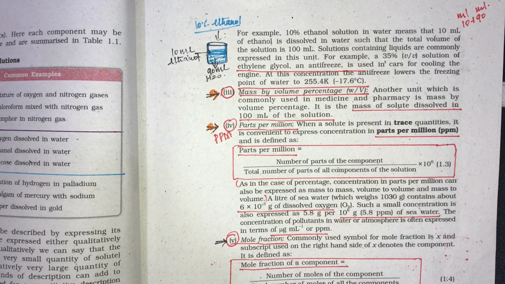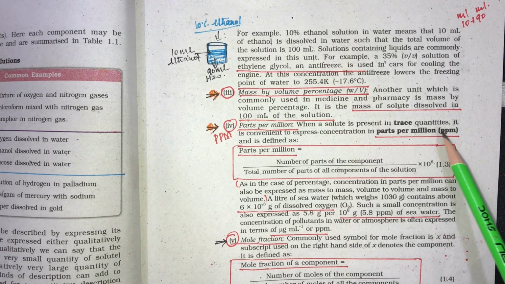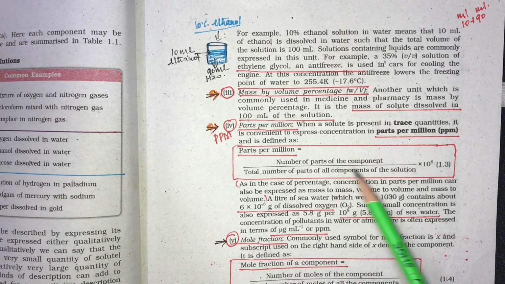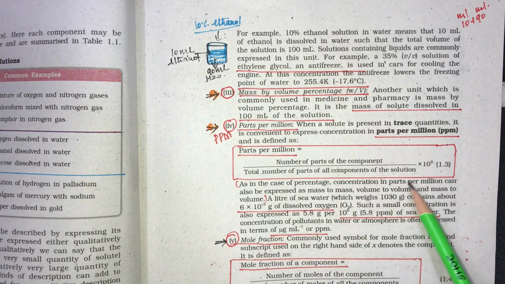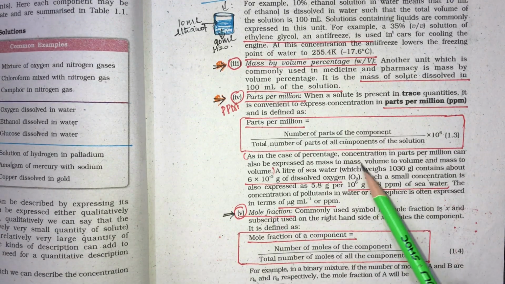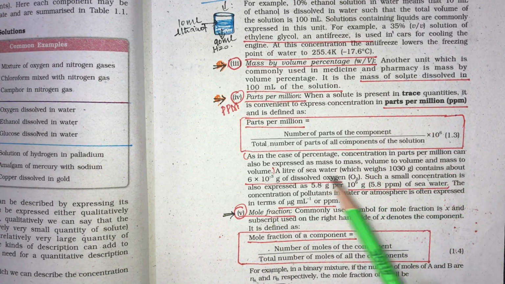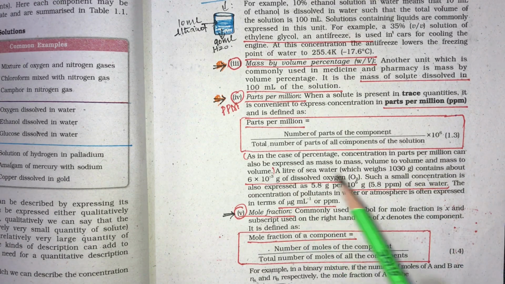What is ppm, or parts per million? If the solute is present in trace quantities, it is the number of parts of the component to the total number of parts of all components present in the solution, multiplied by 10 to the power 6. Concentration in parts per million can be expressed as mass to mass, volume to volume and mass to volume.